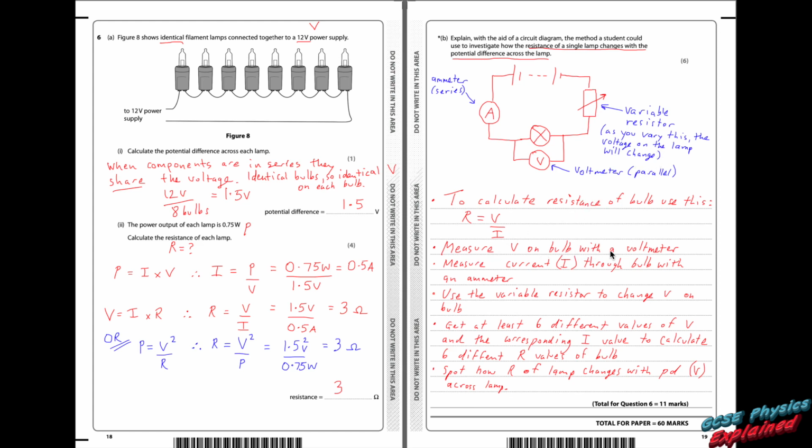So measure the voltage on the bulb with a voltmeter, measure the current through the bulb with an ammeter, use the variable resistor to change the voltage on the bulb, get at least 6 different values of the voltage and the corresponding current value to calculate 6 different R values of the bulb. And then we'll be able to spot how the resistance of the lamp changes when we change the potential difference or the voltage across the lamp, which is what they were wanting to know.